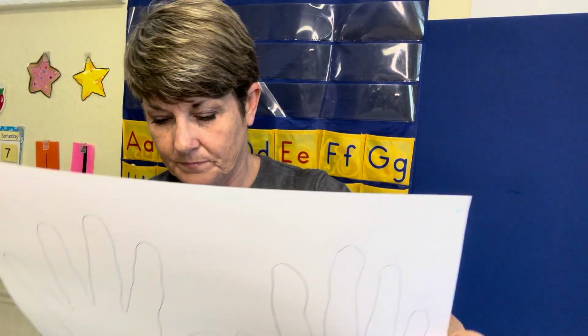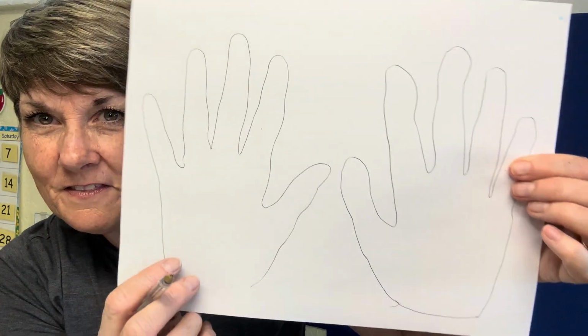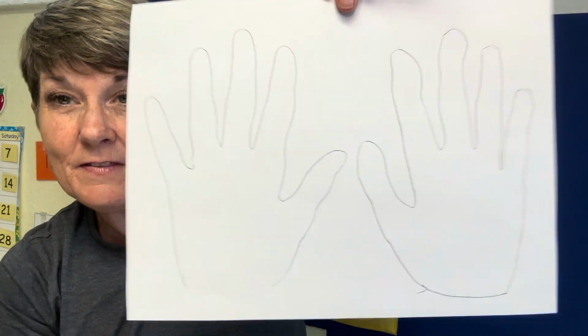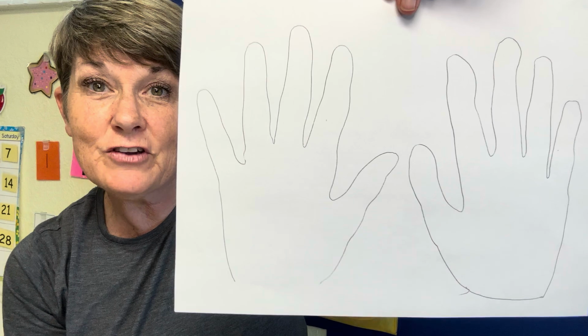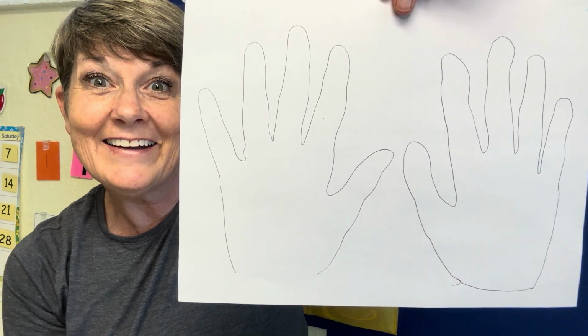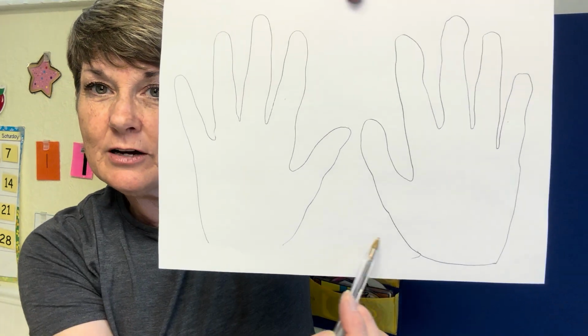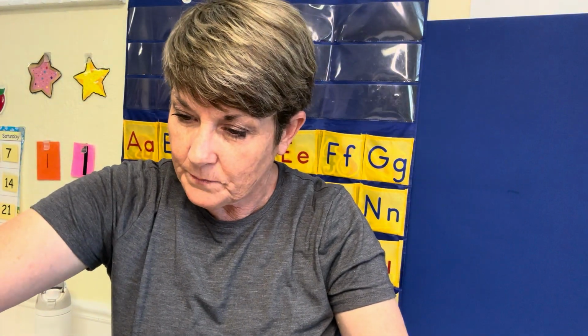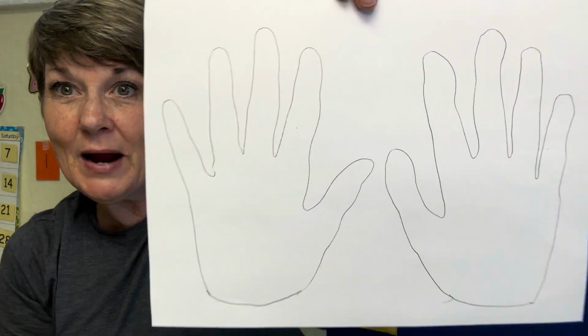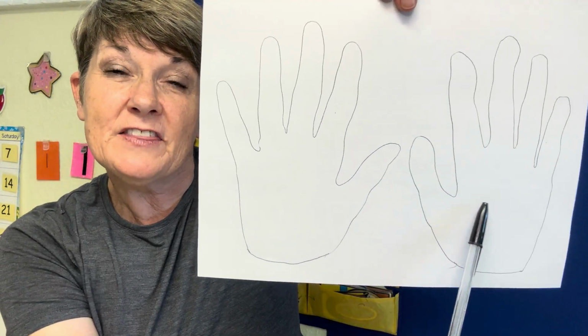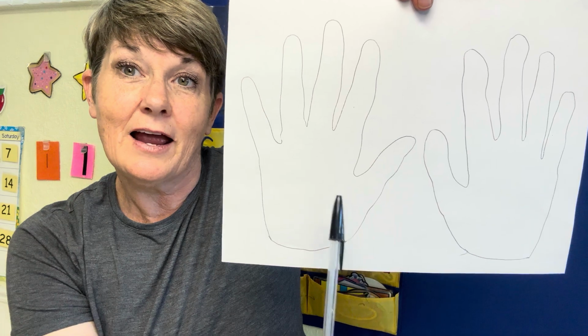All right, now let's look at the hands right here. There they are. There's Miss Connie's hands. Do you have your hands drawn? Can you draw your hands? Oh, this one I drew across the bottom. I didn't draw across the bottom. I'm going to do that on this one. Okay, now we have 2 hands. We're going to make this one the soap hand and this one the germ hand.